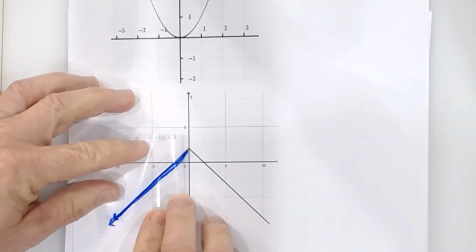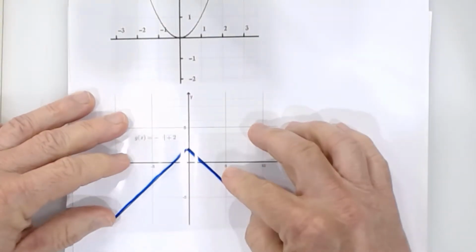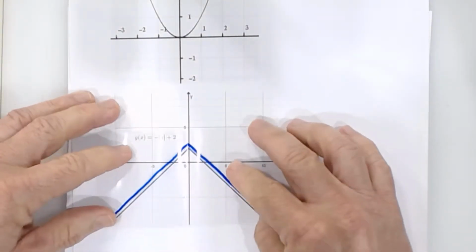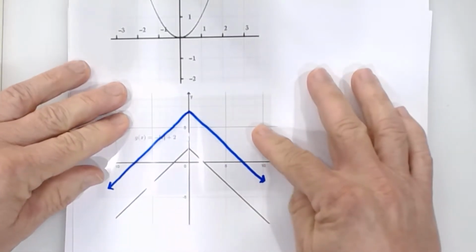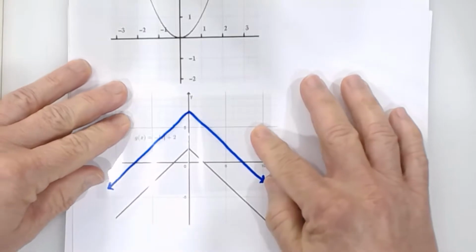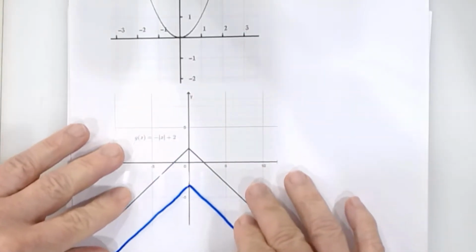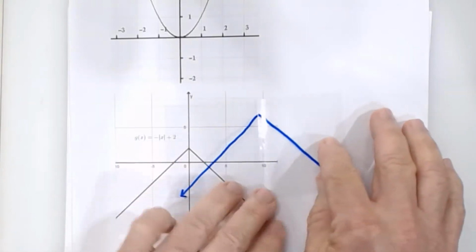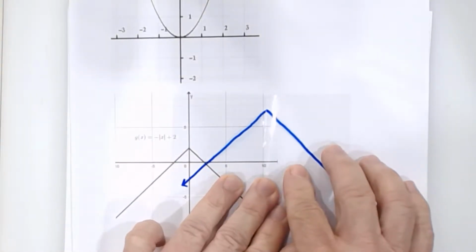See it? And if I translate this relation up, no matter how many units, is it still symmetric about the y-axis? Yes, it's still symmetric about the y-axis. Even down. But if I look at the graph here, is it still symmetric about the y-axis?